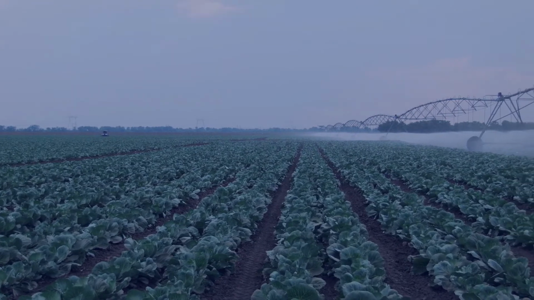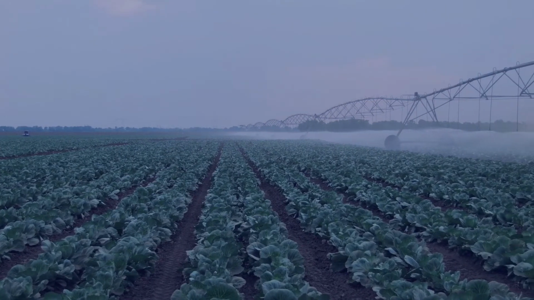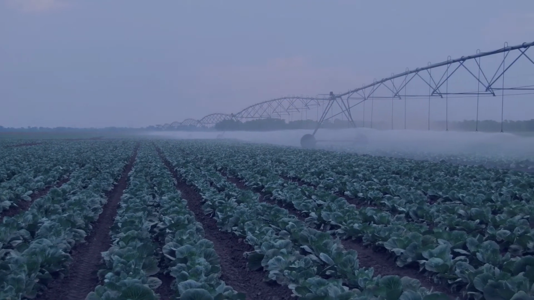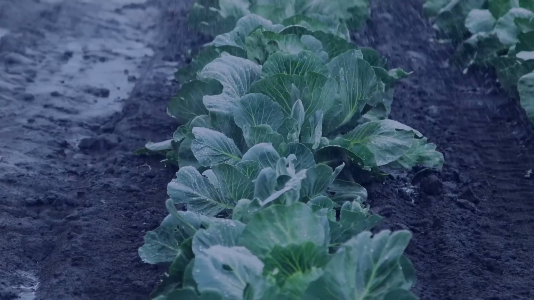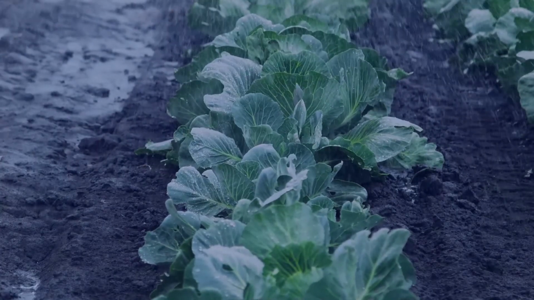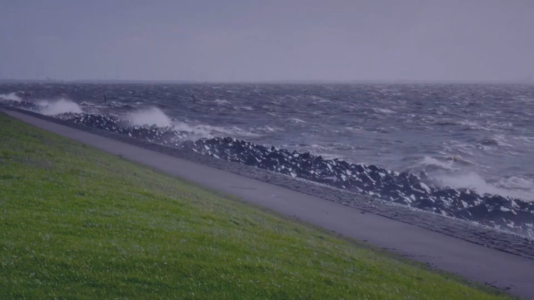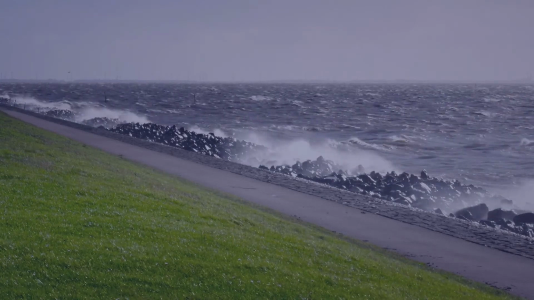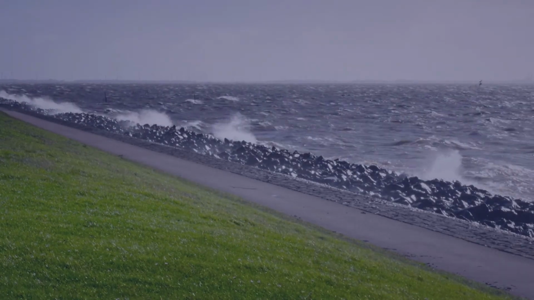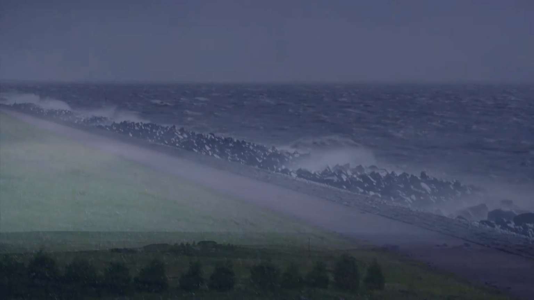Agriculture must adapt to the new climate. Crops will need to be replaced with others in some places, and there is the risk of longer periods of drought and heat waves, increasing the need for irrigation. Along the coasts, rising sea levels are a major challenge. There is the risk of seawater ingress, which destroys fields, meaning dikes need to be extended.